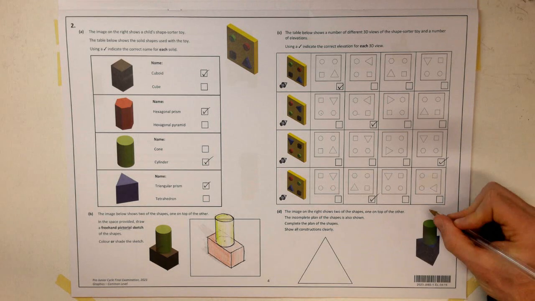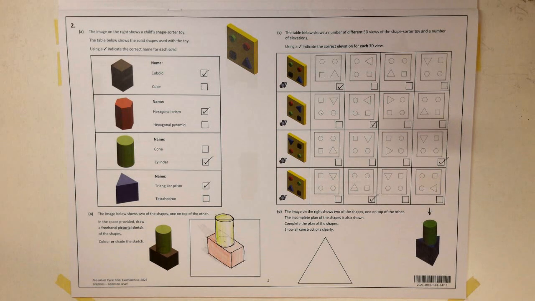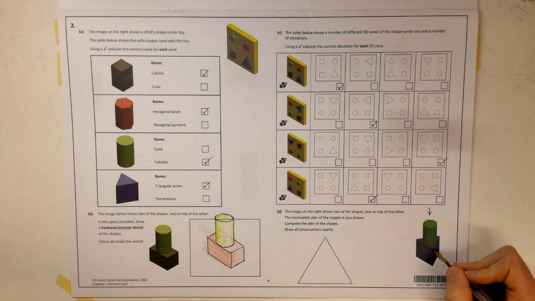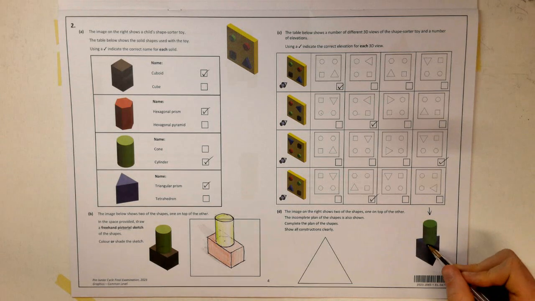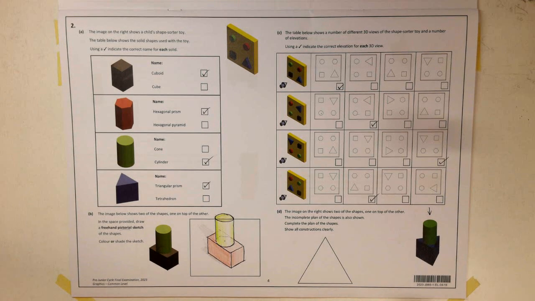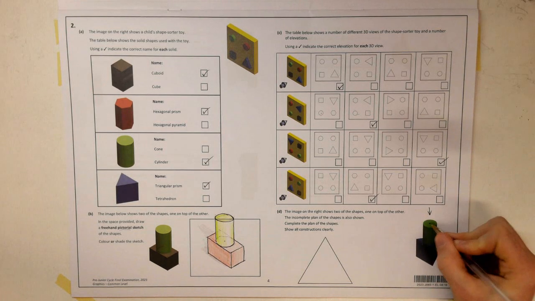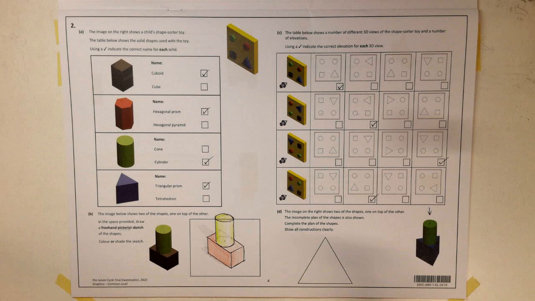So our plan view is looking down on top of this. We have our triangular prism, so here's our plan of our triangular prism. And we have our cylinder, and our cylinder is touching off of those sides. Okay, so we need to find the center of this circle in plan.